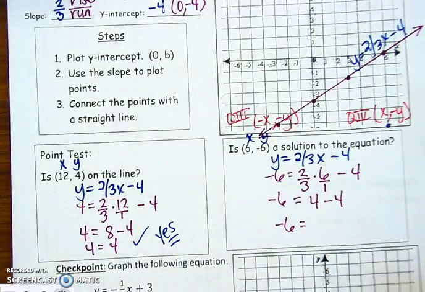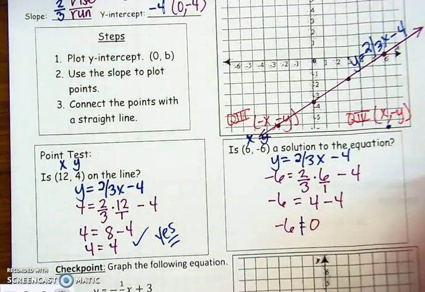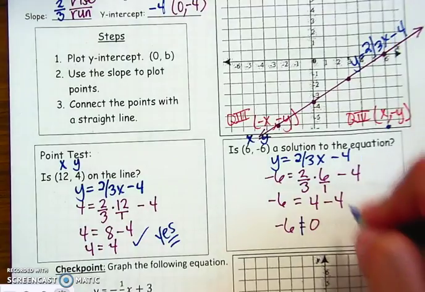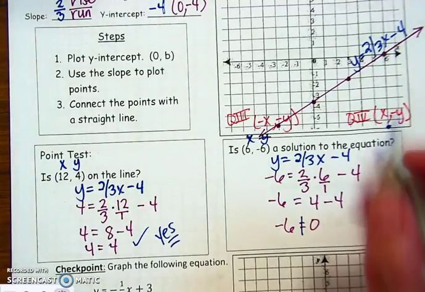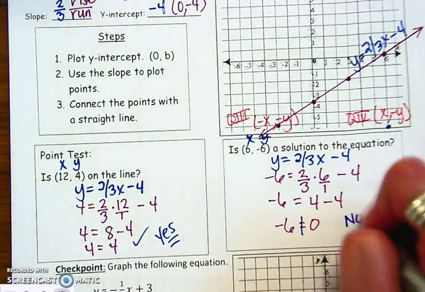We get -6 is equal to 0. And we know that this is not true. So we know that this point is not a solution.